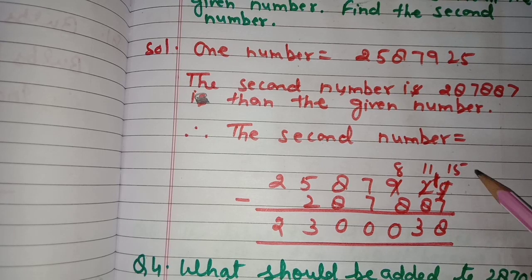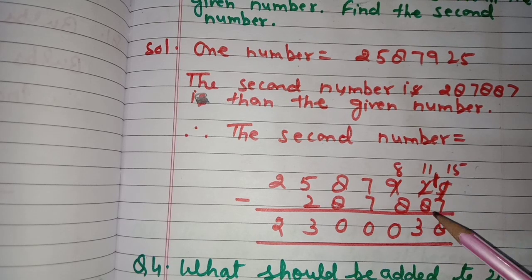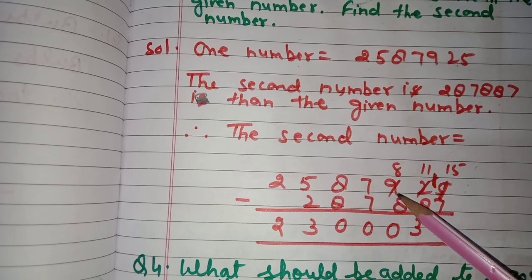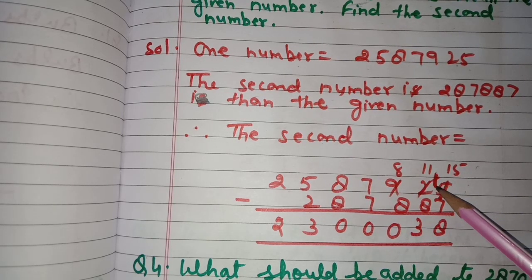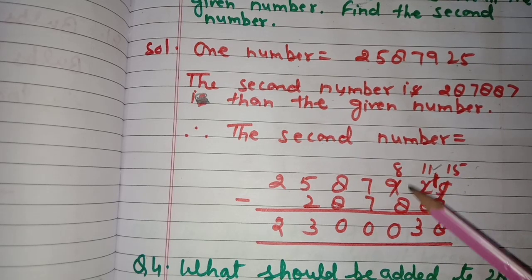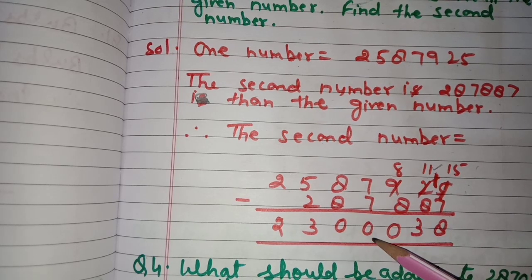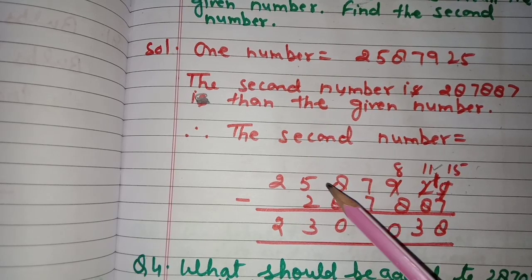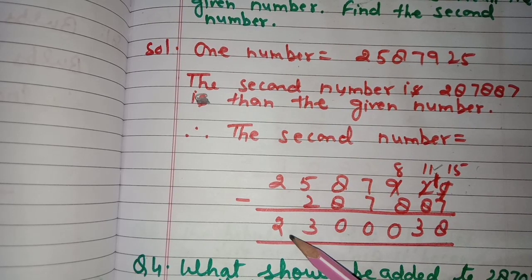So 15 minus 7 is 8. Now we can't subtract 8 from 1, so we need to borrow from here. 9 will become 8 and this 1 will now become 11. And 11 minus 8 is 3. Here 8 minus 8, 0. 7 minus 7, 0. 8 minus 8, 0. 5 minus 2, 3, and here we have 2.